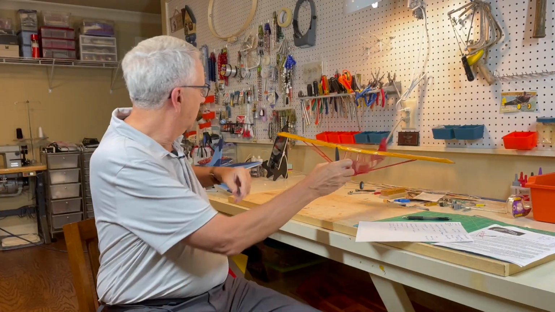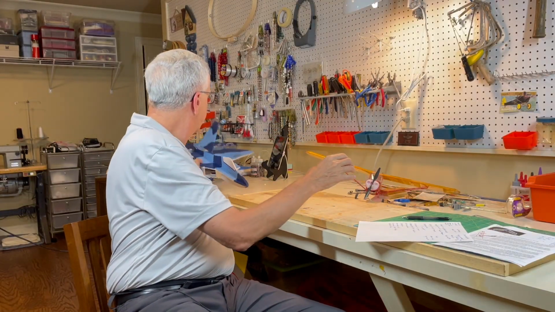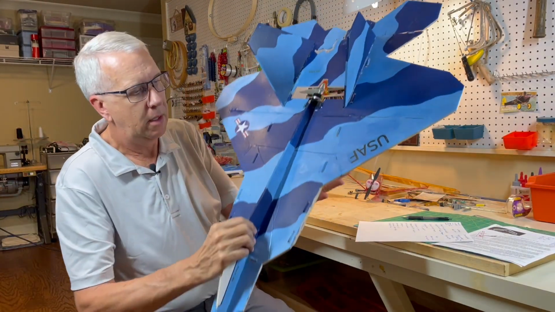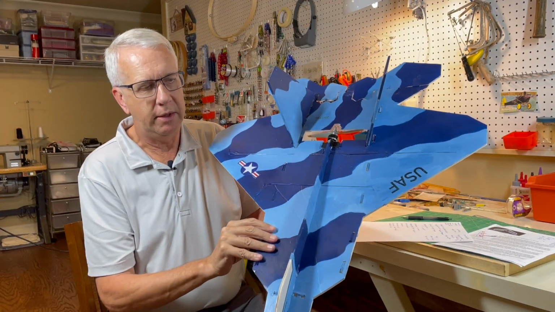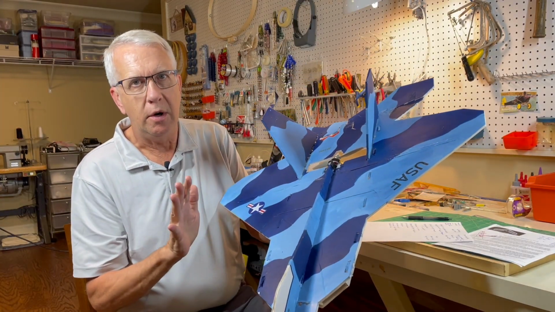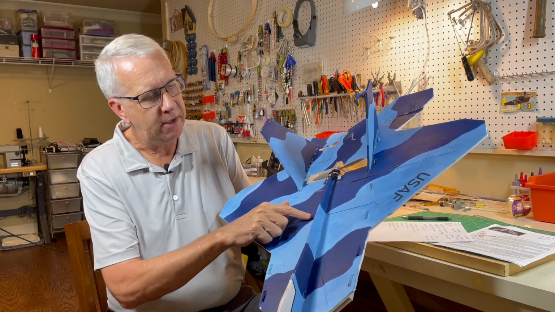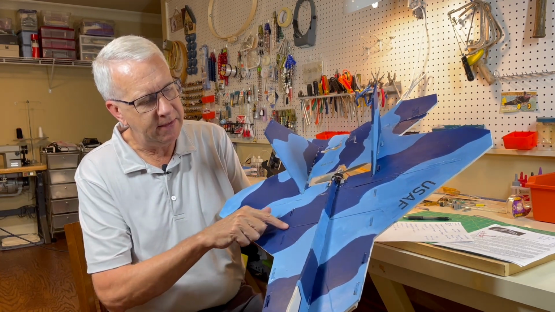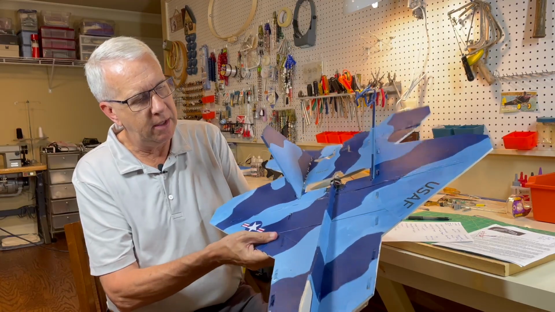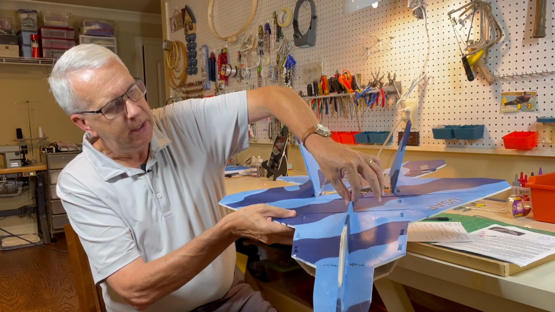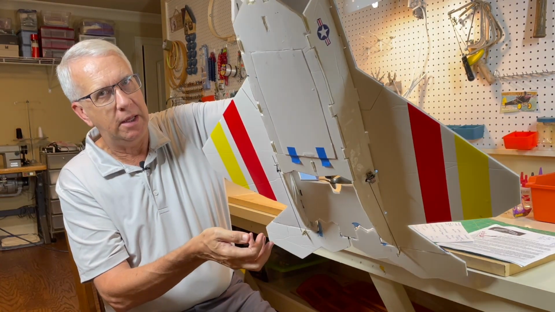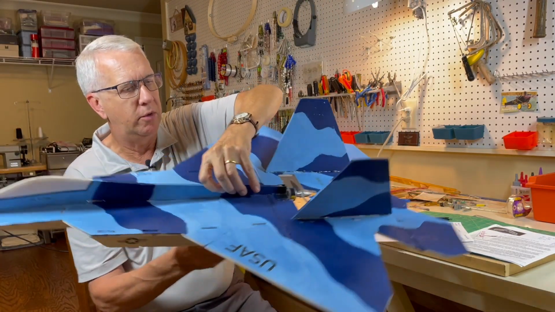With other models, like for example this foam board model, the F-22, there are calculators online to find the center of gravity if you don't have a kit. The center of gravity, I know from the plans, is at this line right here where the panels join. If I hold it here, you can see it's extremely tail heavy because of the motor in the back.